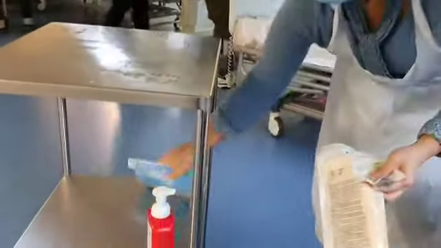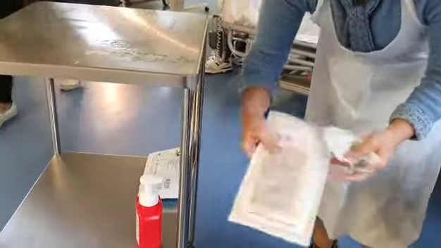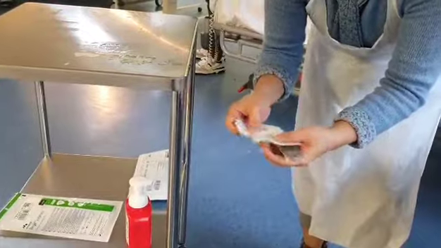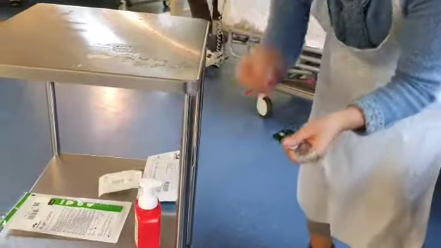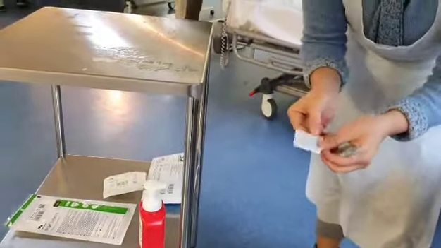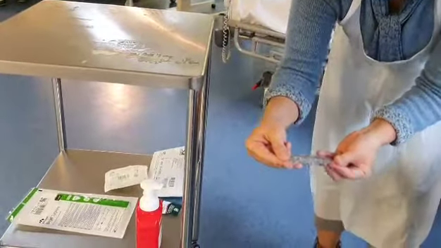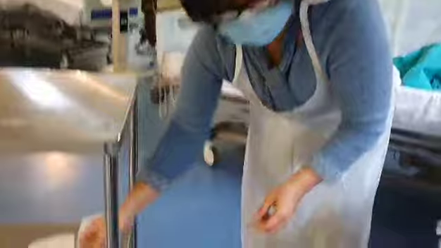I have here a dressing package, in date, I'm happy to use. Sterile gloves, it's in date, I'm happy to use. Vinyl wipe, it's in date, I'm happy to use. So, no precipitate, no cloudiness, I'm happy to use.